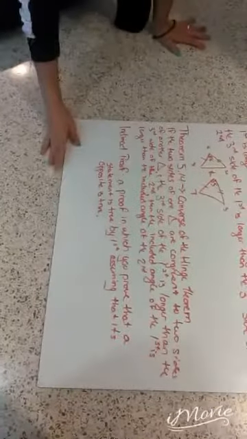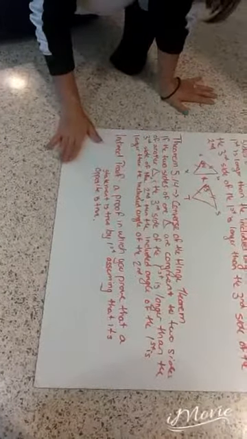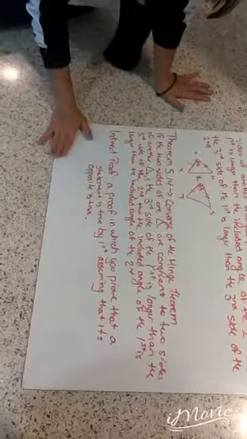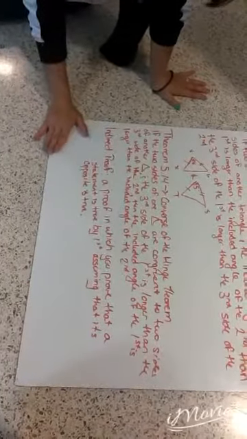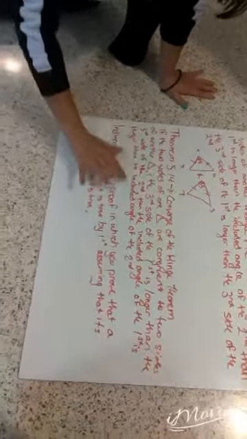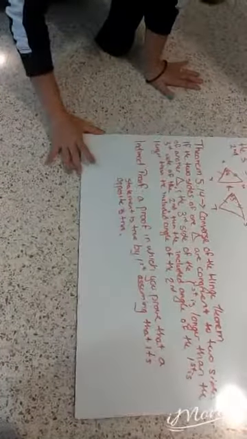Theorem 5.14 talks about the converse of the hinge theorem. If two sides of one triangle are congruent to two sides of another triangle, and the third side of the first is longer than the third side of the second, then the included angle of the first is larger than the included angle of the second. Then you have indirect proof. A proof in which you prove that a statement is true by first assuming that its opposite is true.